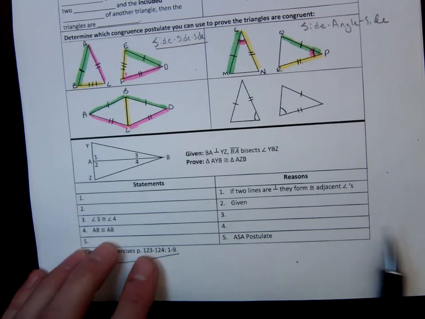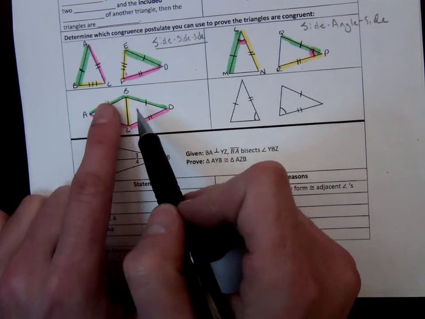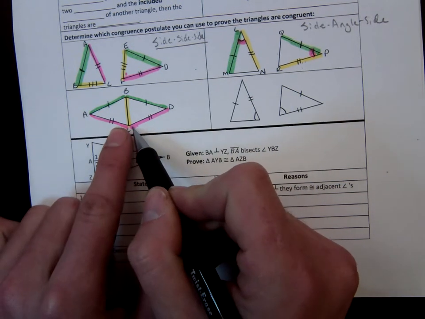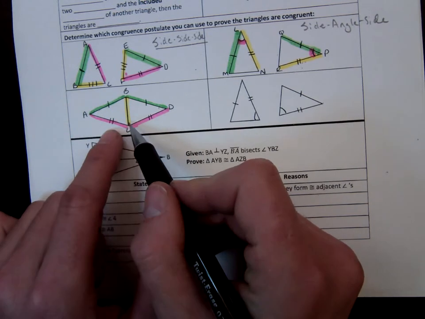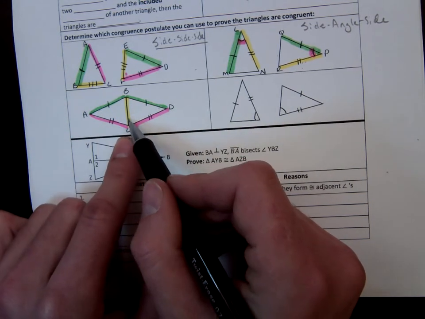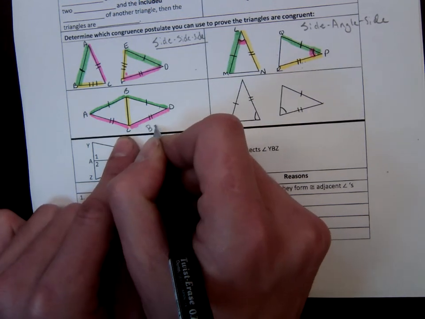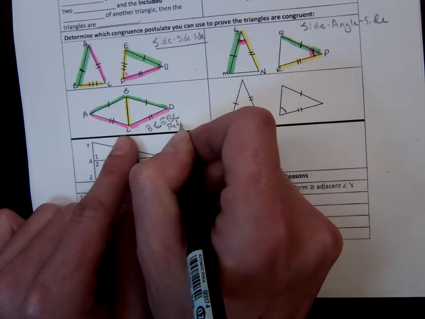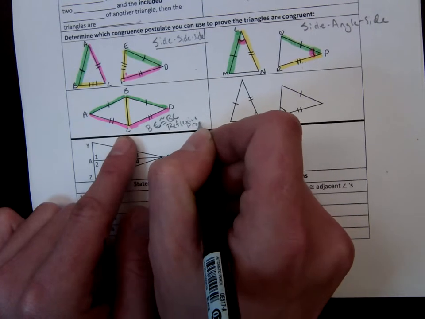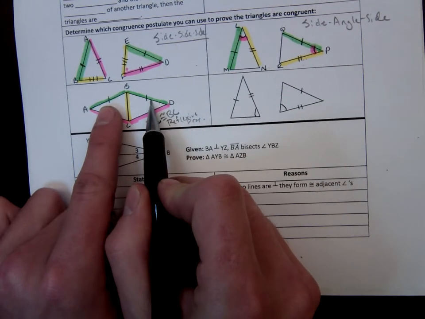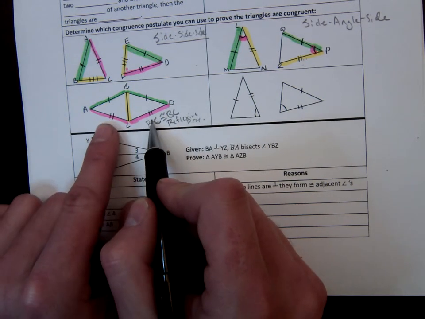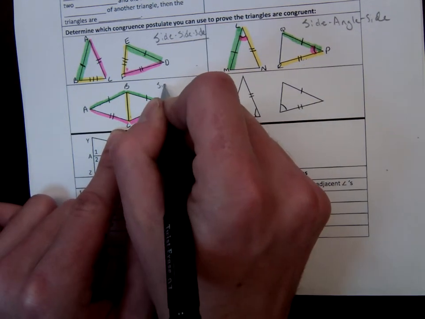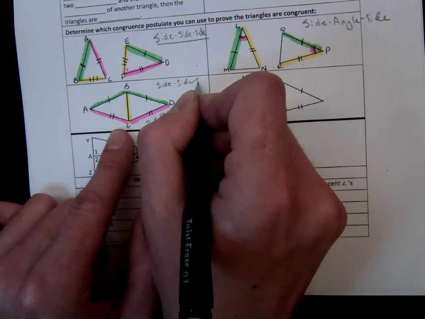Now, if I look at the three sides of each triangle, well, here I have a green side that's shared, that's one. Then I move over and I have a pink side that's shared. And then I rotate to the middle, and they both share BC. Well, that means that BC is congruent to BC. Okay, that is the reflexive property. So based off that, we have that AB is congruent to BD, AC is congruent to CD, and BC is congruent to BC. So this would be a side, side, side relationship.